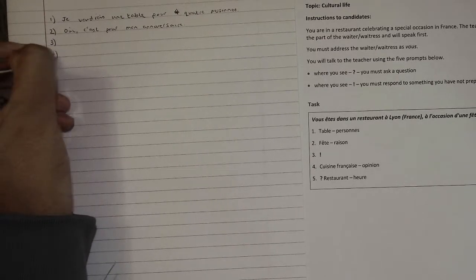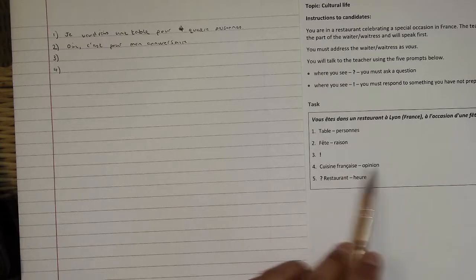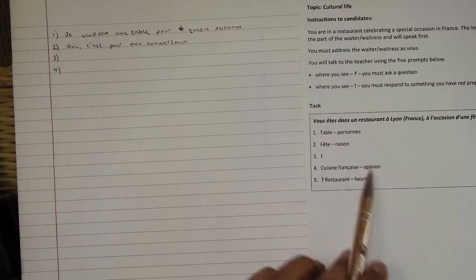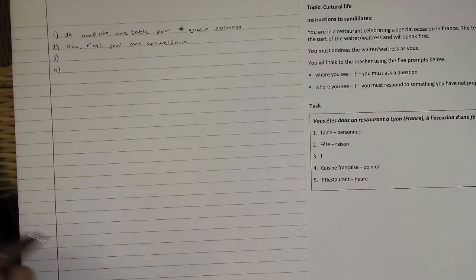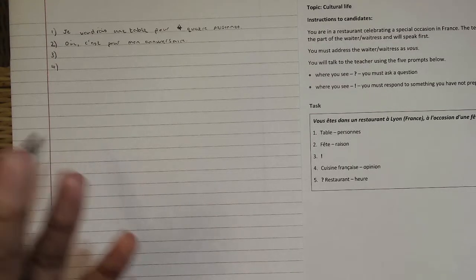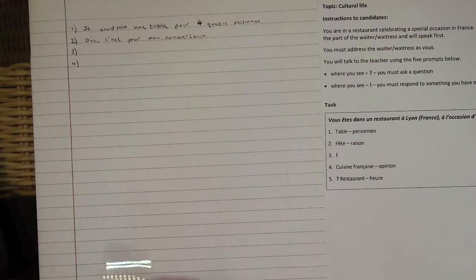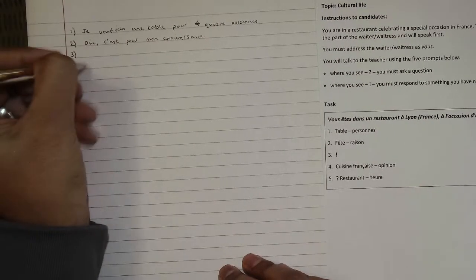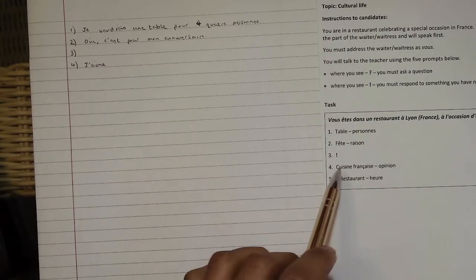Right, bullet point 4 is, as it says there, cuisine française, an opinion. So I know I need to give an opinion, and I know that cuisine française means French food. So I'm thinking of my opinions. The examiner is going to ask me something like, I don't know, do you like French cuisine? Do you like French food? So I'm going to think of an opinion. And again, what you say does not have to be true. It just has to make sense and answer the question. So I'm going to say j'aime, because I know that's a nice and easy one. And then I'm going to use the bullet point in my answer.